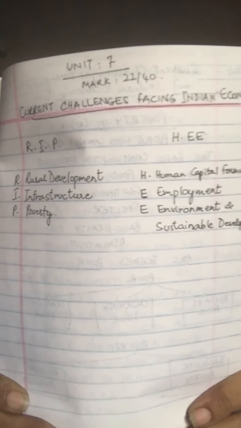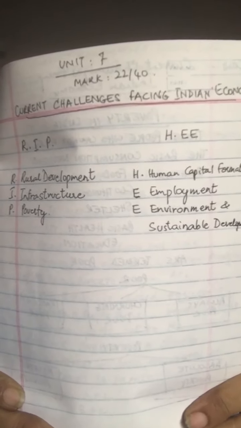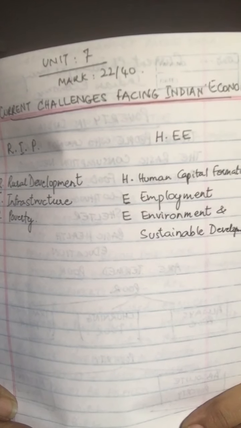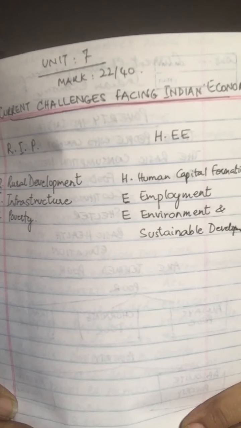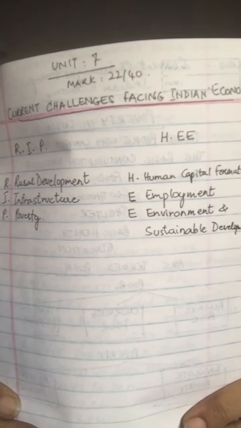One was poverty. We finished poverty. We're going a little haphazard though, but we've learnt it like that. So we finished with poverty, we finished with human capital formation, and what we are going to do is the R, that is rural development. So we're going to do rural development.